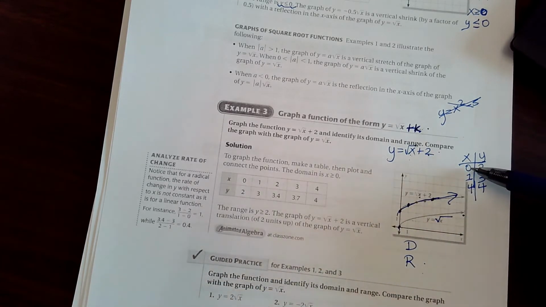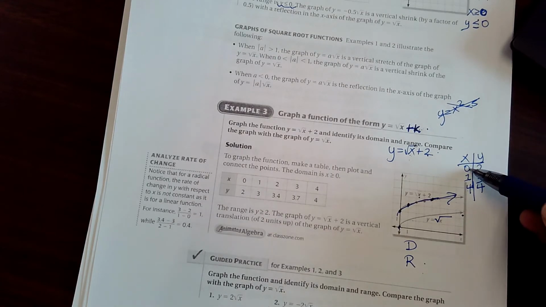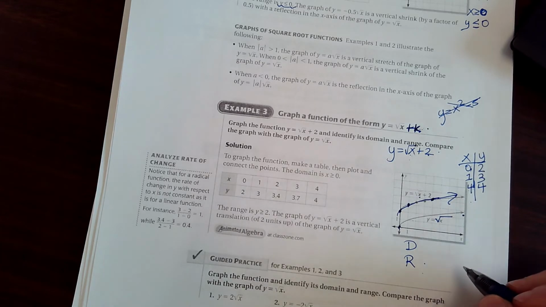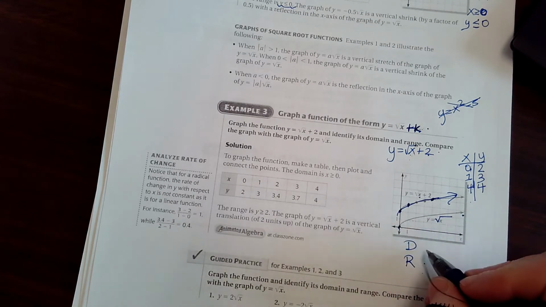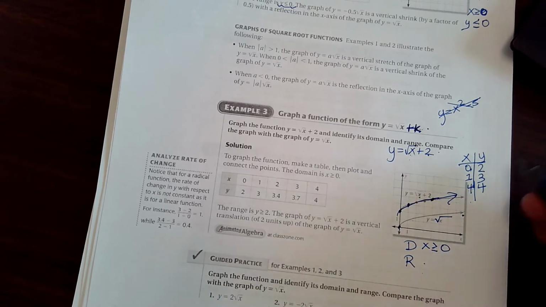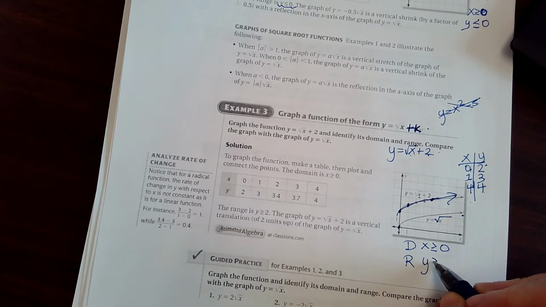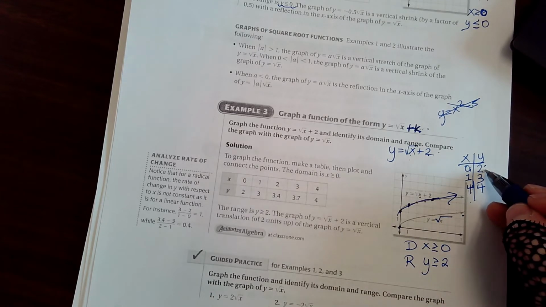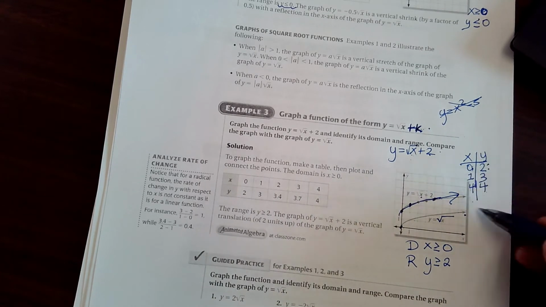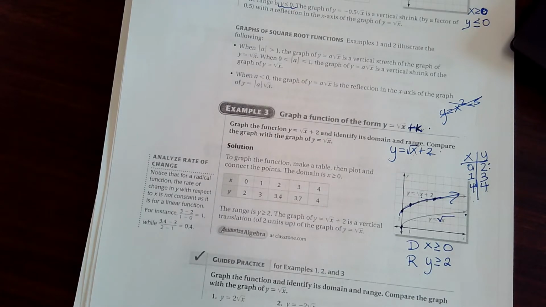So I'm looking here. The domain starts at 0 and it increases. Okay, so we know that it goes this way. So the domain is going to be x is greater than or equal to 0. Just read here. The y starts at 2 and it increases. So now the y is going to be greater than or equal to 2 because it's starting at 2, not 0. Honestly, reading it from the graph is the easiest way to do it. You can see it, you can understand it, and it should be much easier. All right.